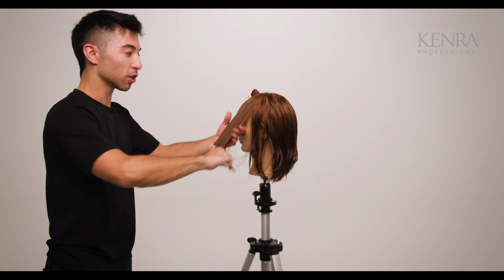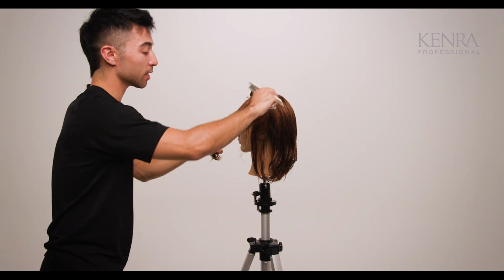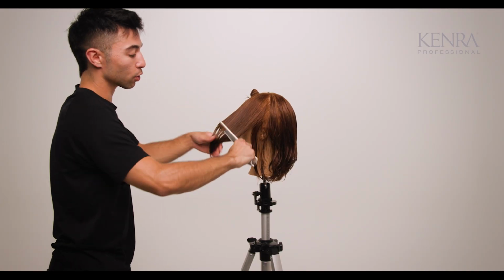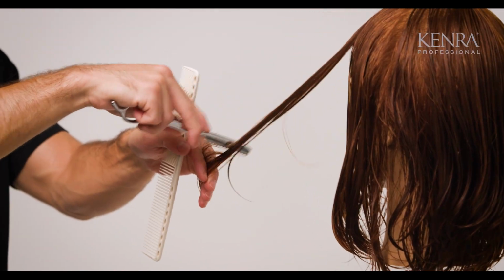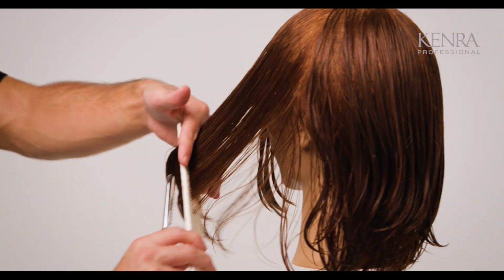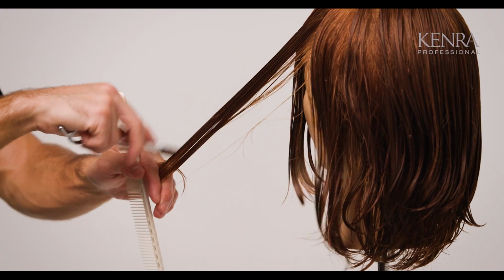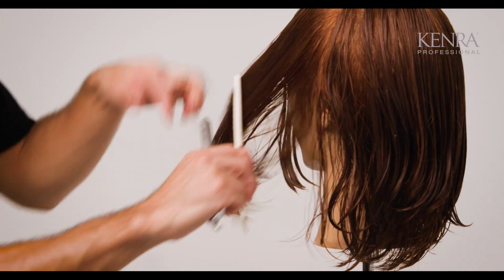The feather cut traditionally has bangs, so we are going to cut those in, but this is a great way to create the base of the haircut and give your guests the option whether or not they want to add bangs, because some of them might not want to make that commitment yet. But we're just connecting the layers all the way to the bottom guide.